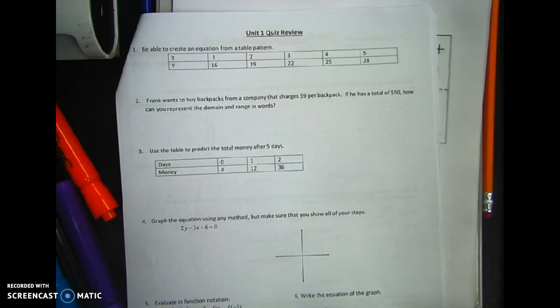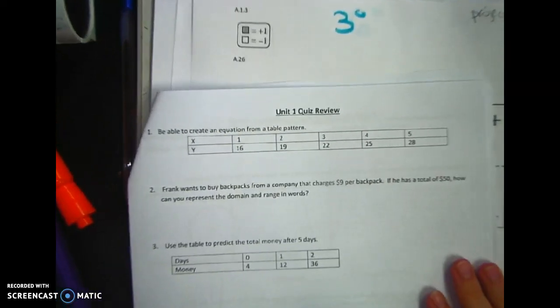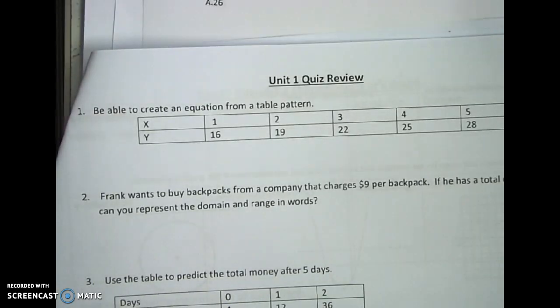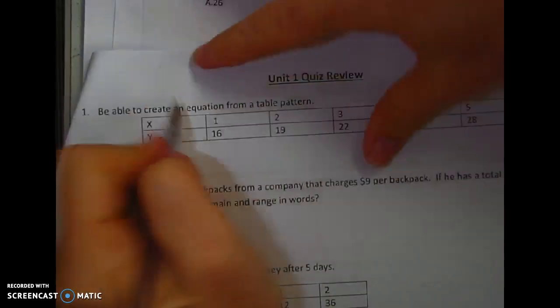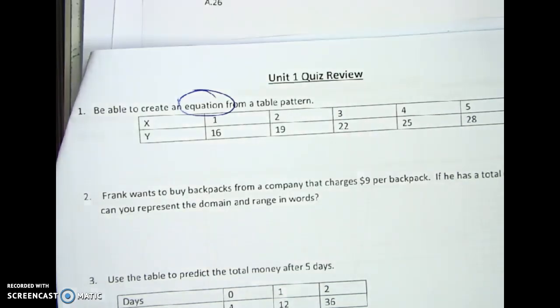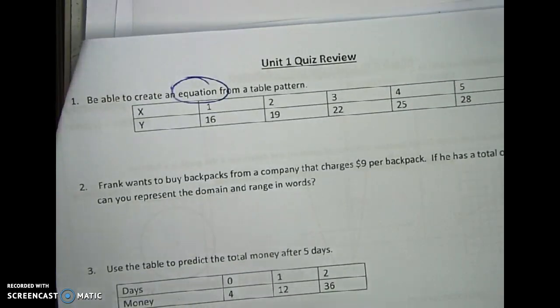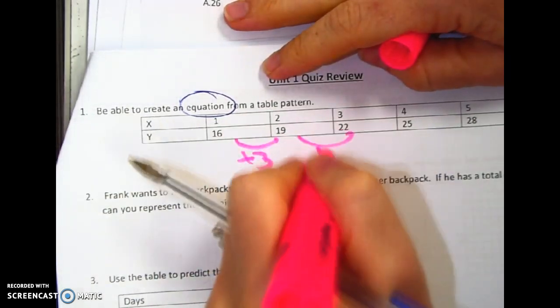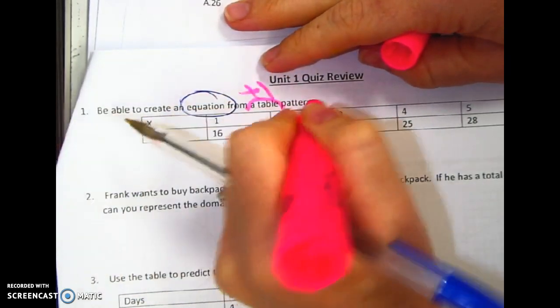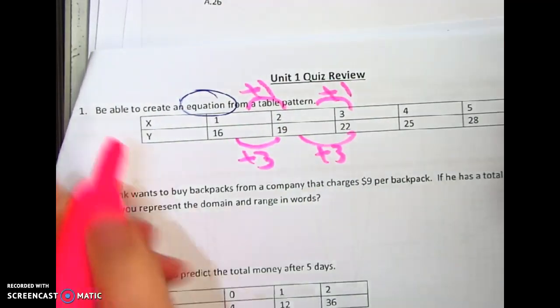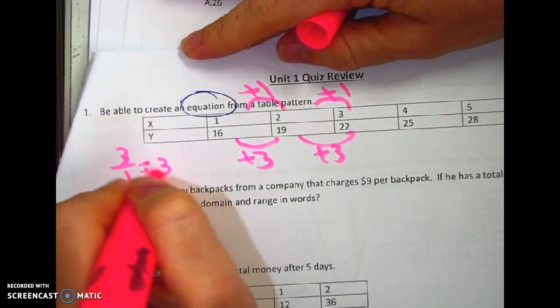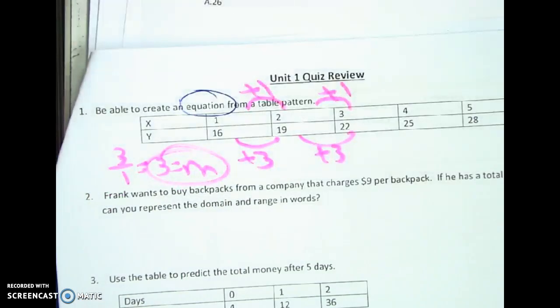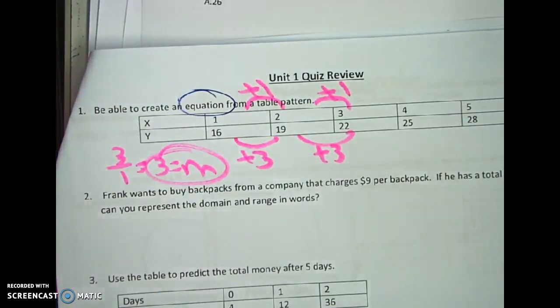All right, so let's start going over some of these problems. Let me zoom in. Let's figure out what they want. It looks like they want an equation. In order to get an equation, I need two things: M and B. M is my pattern. So this is plus 3, plus 3, plus 1, plus 1. 3 over 1 is 3. So that's my M. My B is the start, the y-intercept.